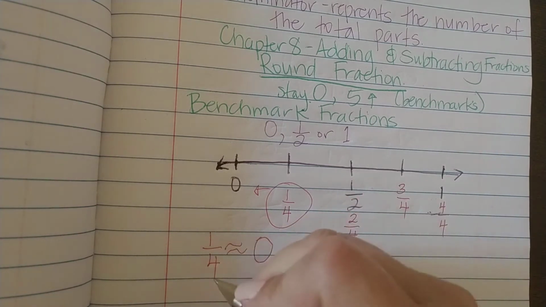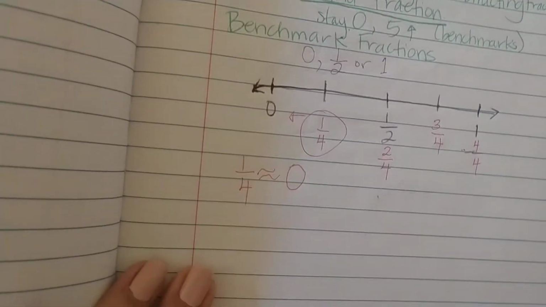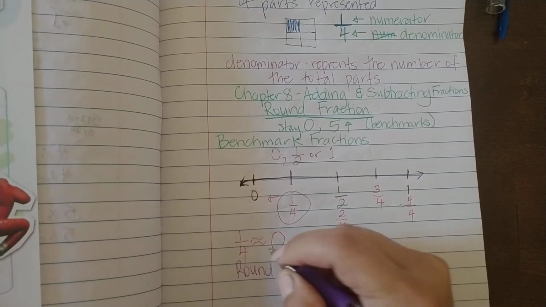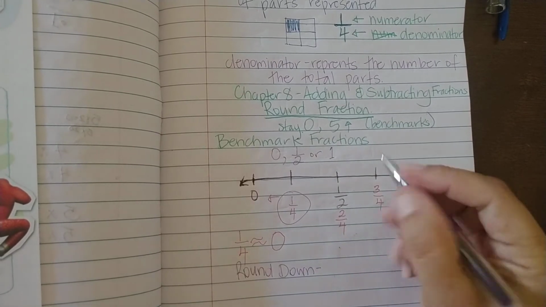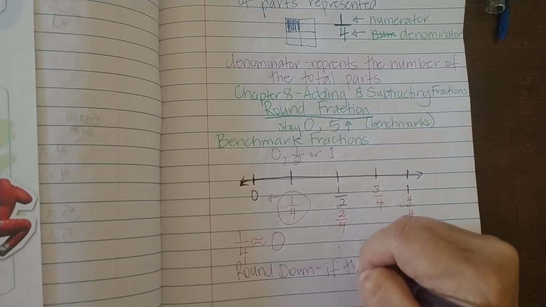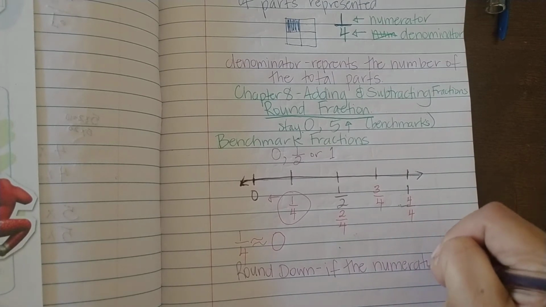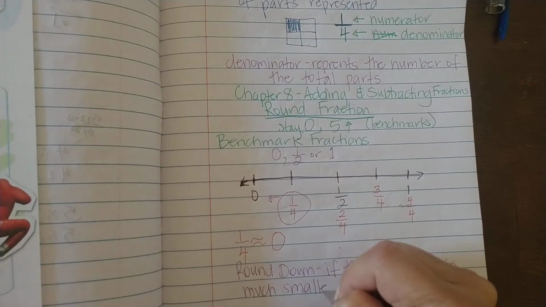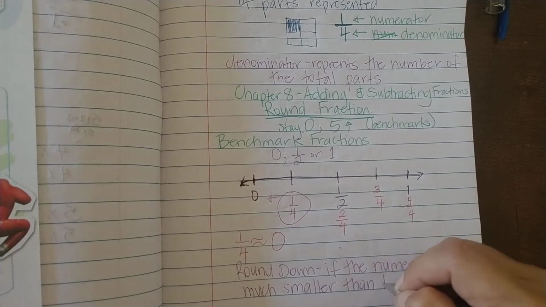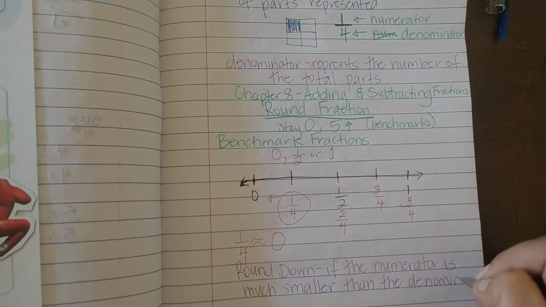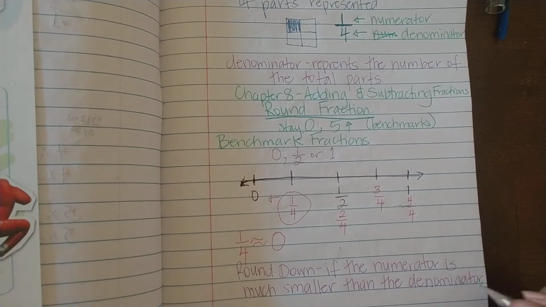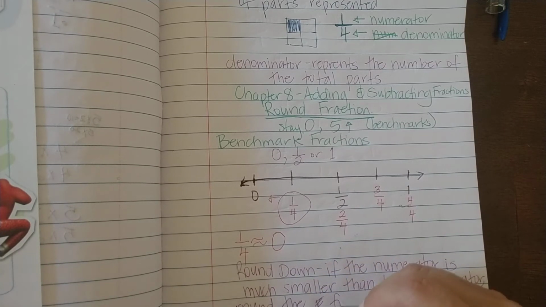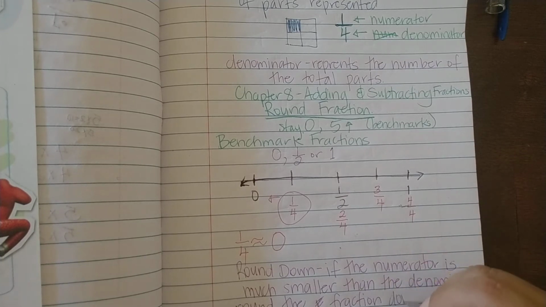We have round down. And basically what round down is, if the numerator is much smaller than the denominator, round the fraction down to 0.